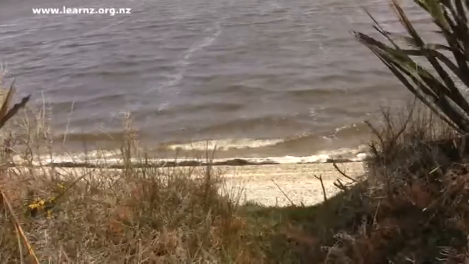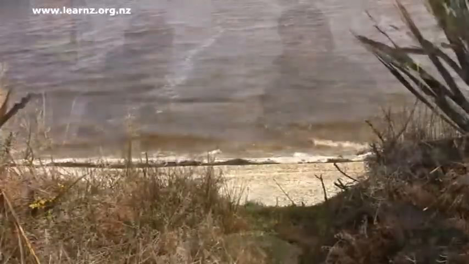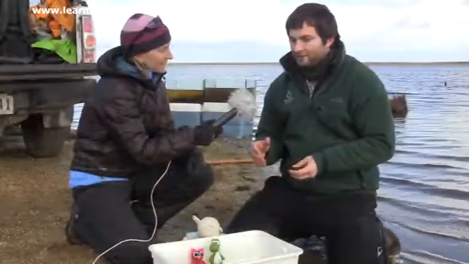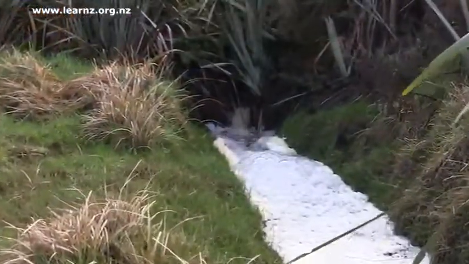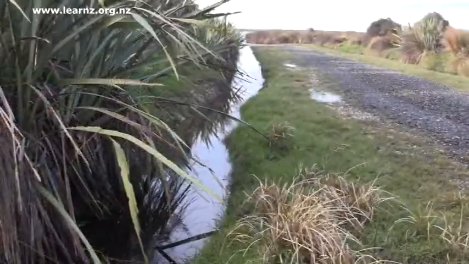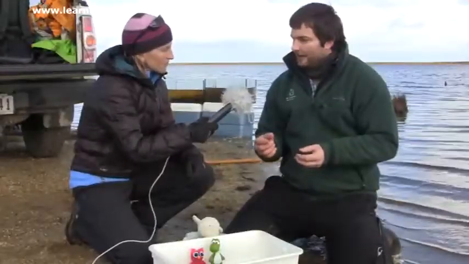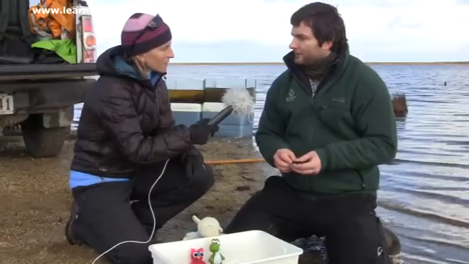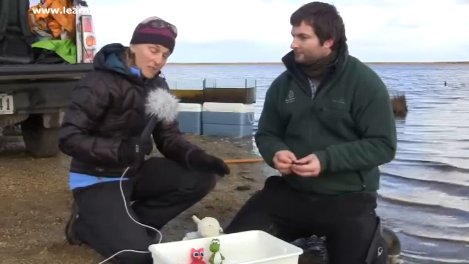Looking at the water here in the lagoon, it looks pretty brown, Andy. Yeah, so that brown colour is actually a product of the wetlands surrounding the lagoon. So wetlands, all the organics and the vegetation in the wetland, as it breaks down, it releases tannins, which is like the brown colour in tea, and that's what actually gives the water the brown colour. And you might have seen that in other wetlands, so it's quite natural.